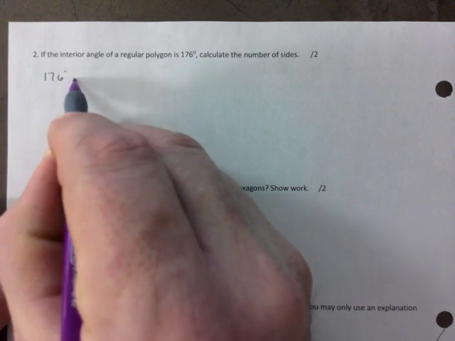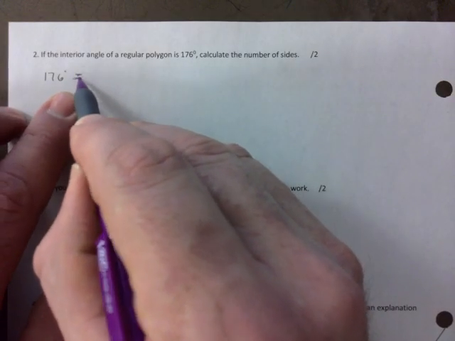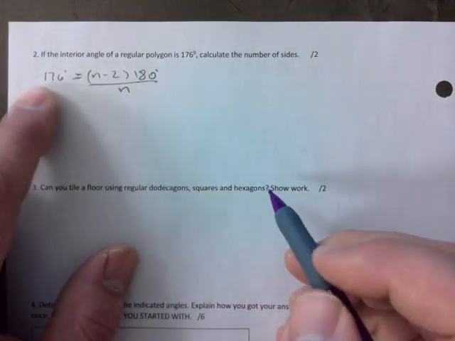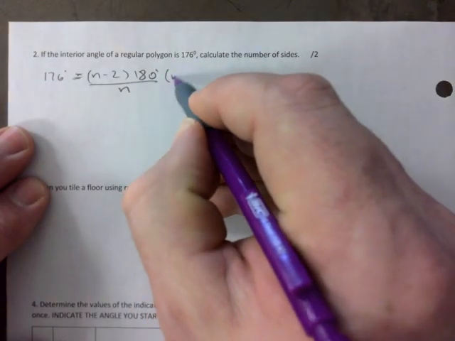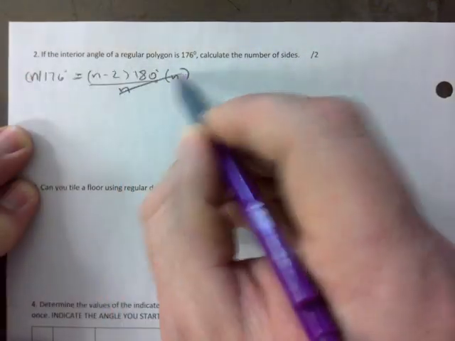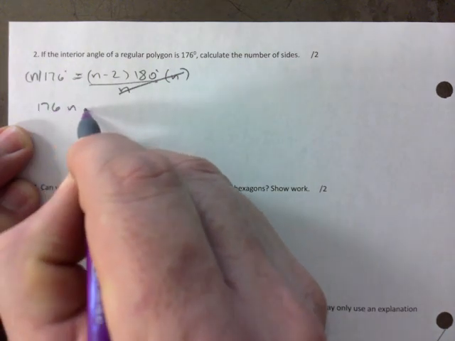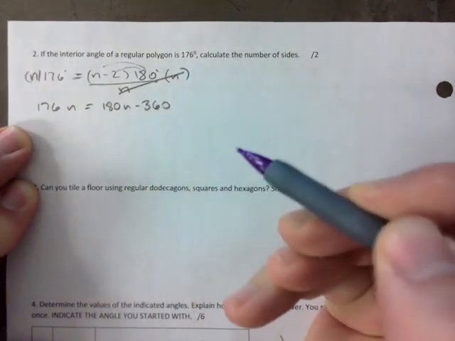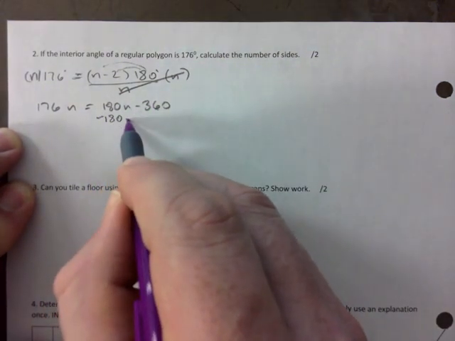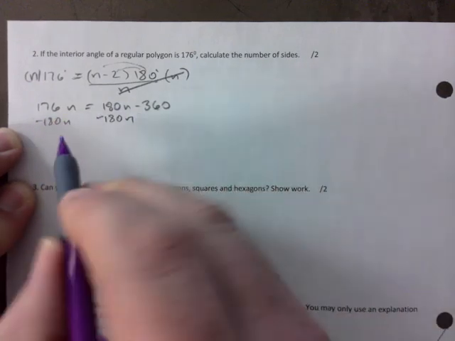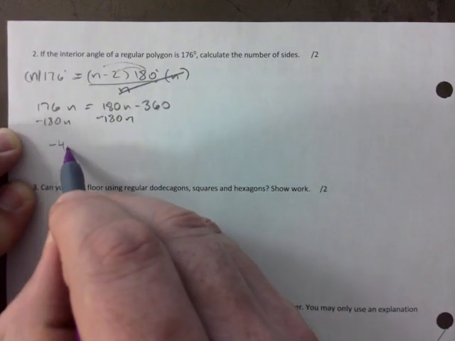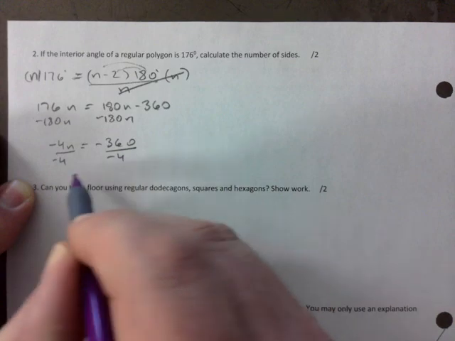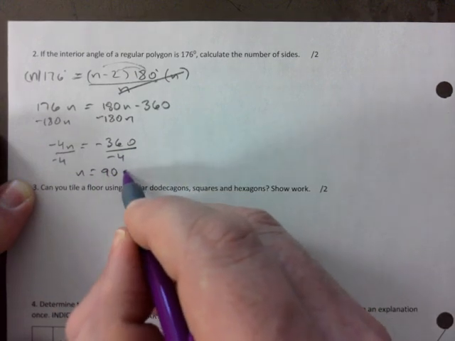So we know that the formula for an interior angle is n minus 2 times 180 divided by n, right? So we equate those. We multiply both sides by n, and that gives you 176n, and then we distribute here. That's 180n minus 360. I subtract 180n from both sides. That leaves me with negative 4n here and negative 360 there. Divide both sides by negative 4, and n is equal to 90 sides. Okay.